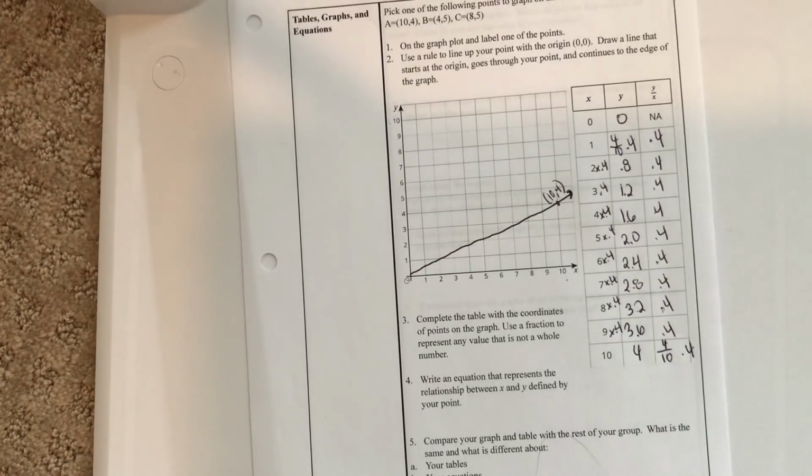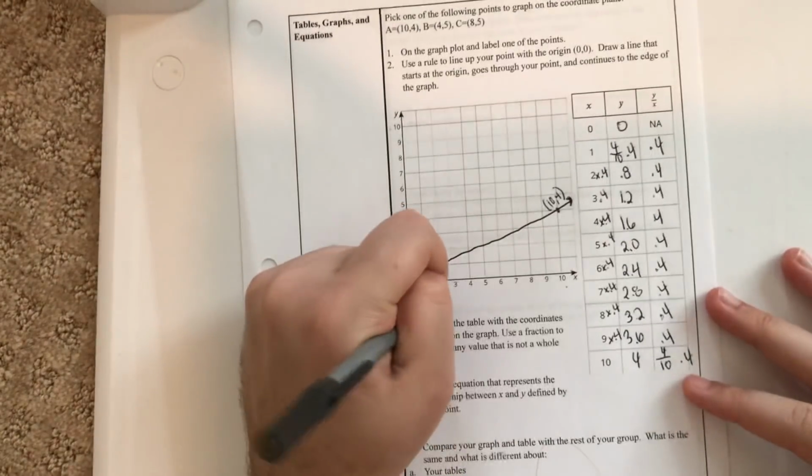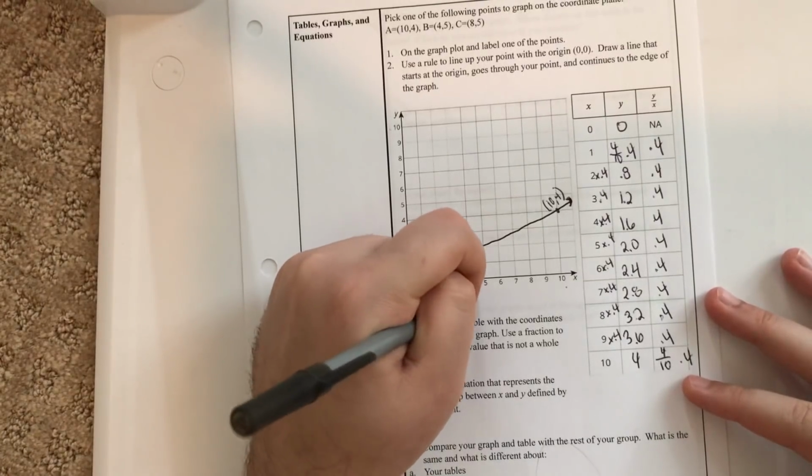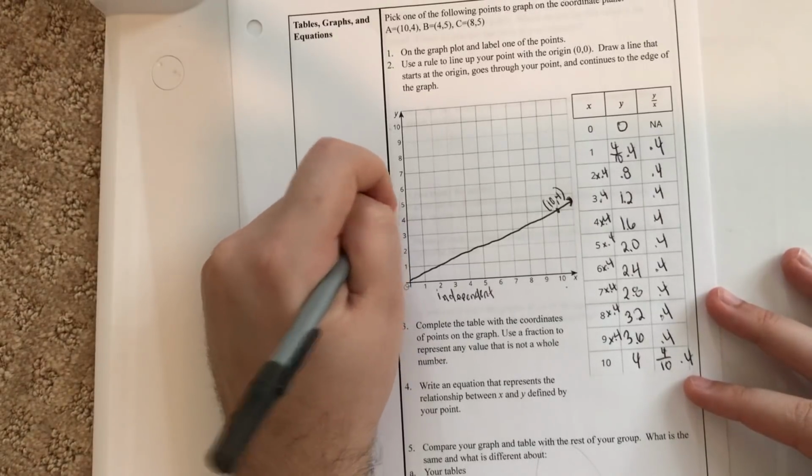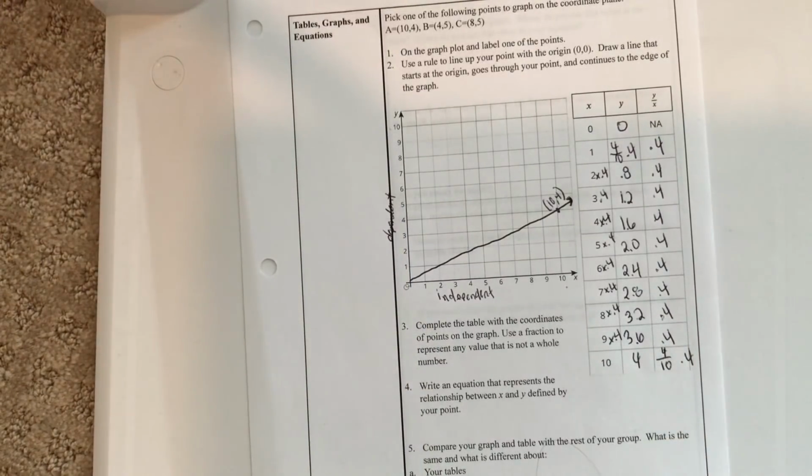So that says complete the table with coordinates and graph. Use a fraction representing any value that is not a whole number. Now number 4 says write an equation that represents the relationship between x and y defined by your point. Okay, so remember I told you that when we write an equation, x is always independent, which means that y is dependent. There are no labels here. And so I'm going to write in terms of y.